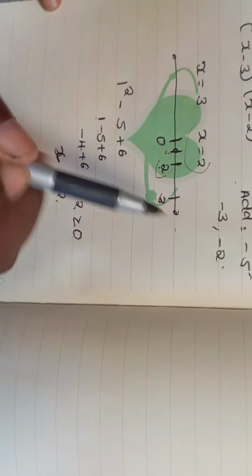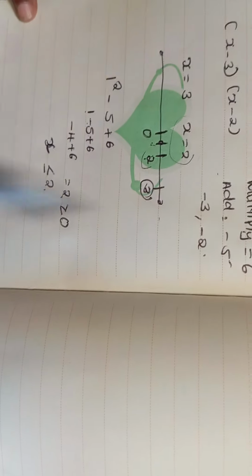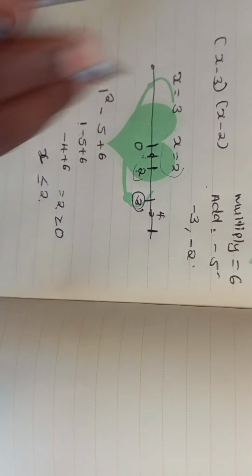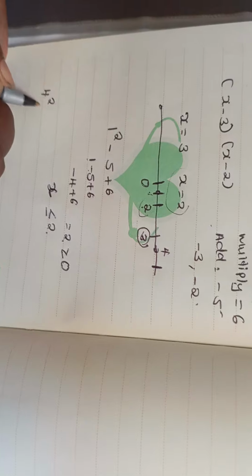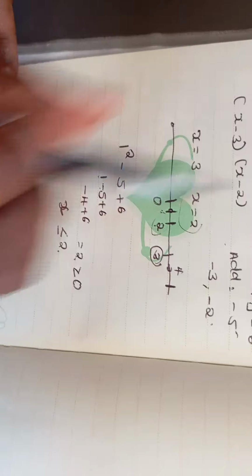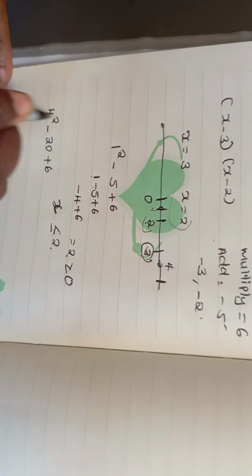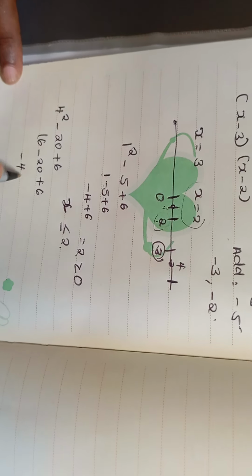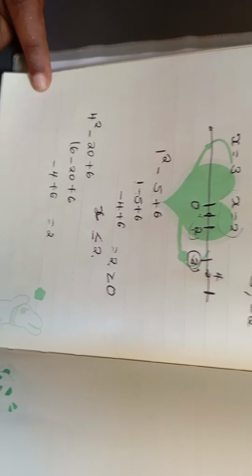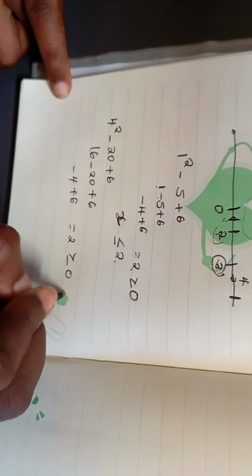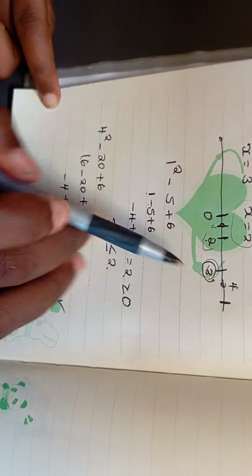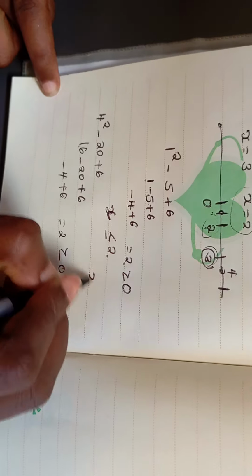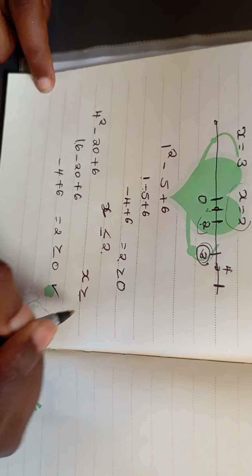Now let's check, whereby when you have our x value is 3, so let's try any number that is on this side of 3. For example, we have 4, so we can just write 4 squared minus, so 4 times 5, that is 20, then plus 6. So 4 squared, that is 16, minus 20 plus 6, so we get minus 4 plus 6, we get 2. So we ask ourselves, is 2 greater than or equal to 0? It is true. So therefore all the possible values of x are greater than 3. So x is greater than or equal to 3.